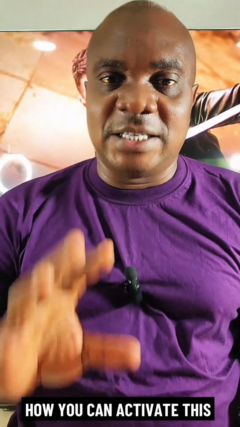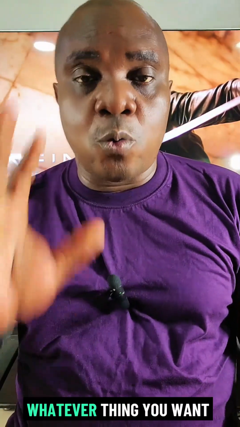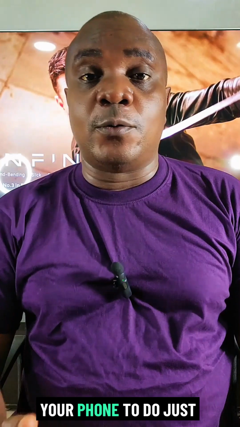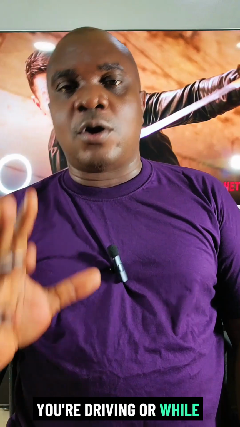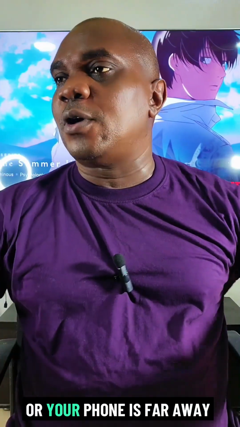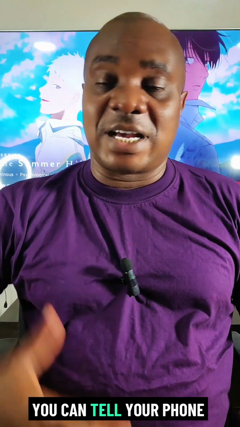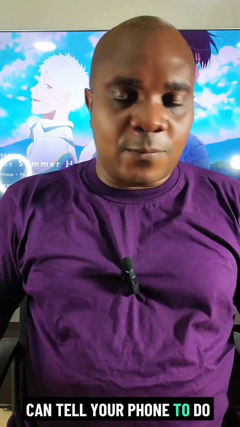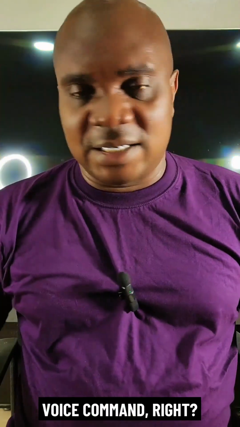So I'm going to show you how you can activate this kind of voice command so that you can tell your phone to do whatever thing you want just with your voice command. This will be helpful while you're driving or while maybe you're tired, you don't have strength to press your phone, or your phone is far away and you command it to do whatever you want. You can tell your phone to dial any number, you can tell your phone to do anything, and your phone is going to do that just with your voice command, right?